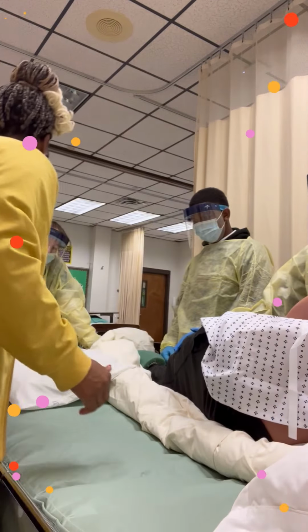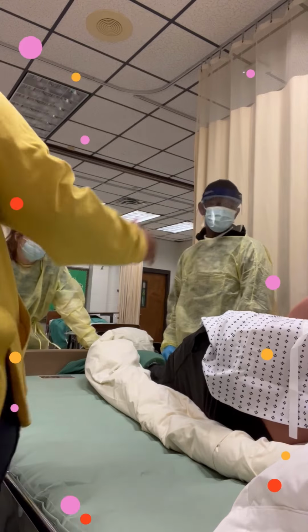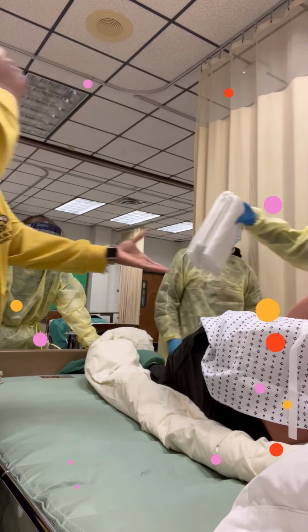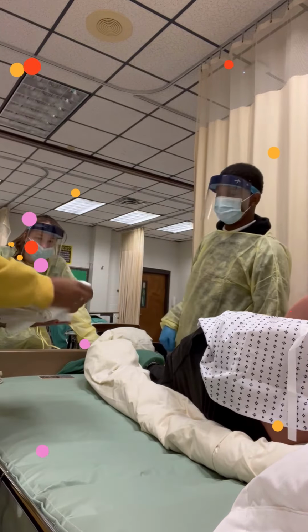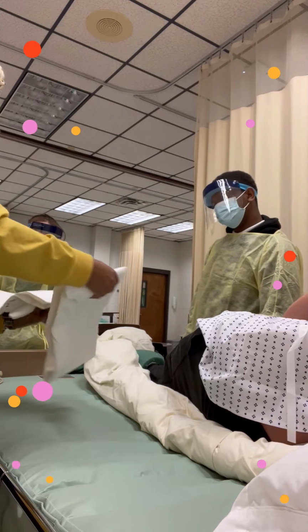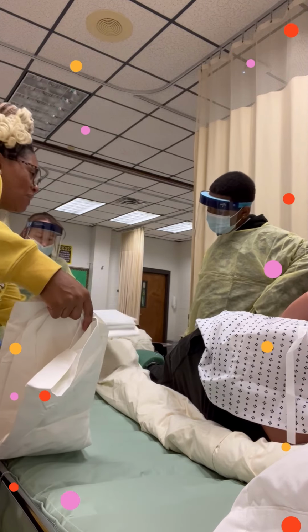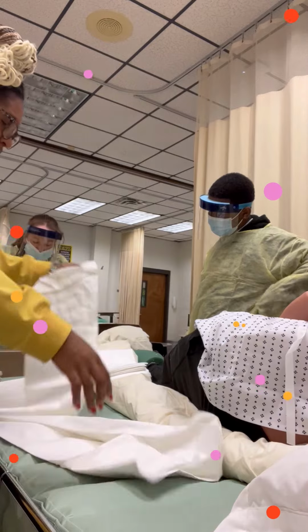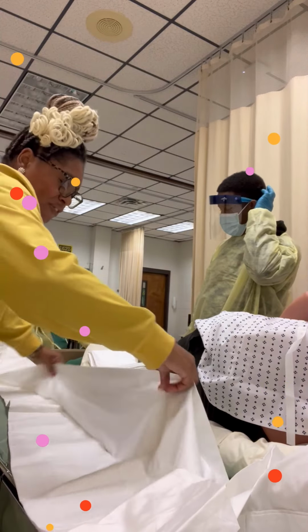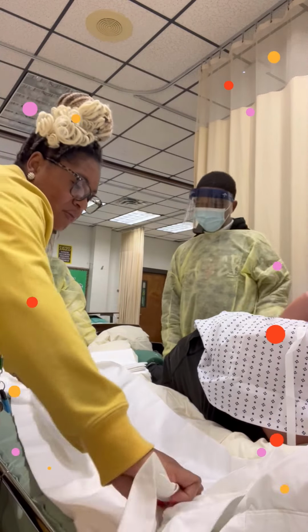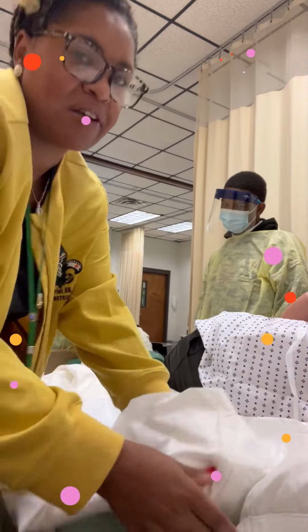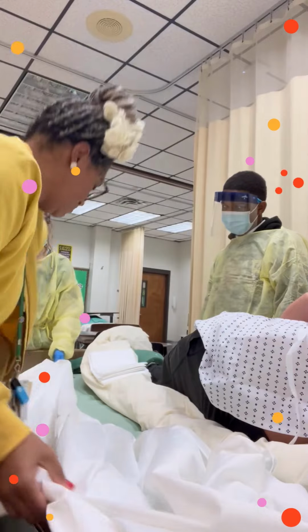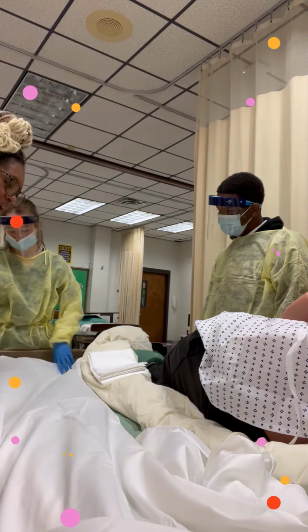So where's your clean linen? Somebody give me clean linen. Okay, so what do we got? A fitted sheet. What's this? A bat? That's your draw sheet. That's a fitted sheet. It's a fitted sheet. Okay. So remember not to shake it out, okay? We're gonna tuck this on this end, and we're gonna tuck it on the bottom, correct?